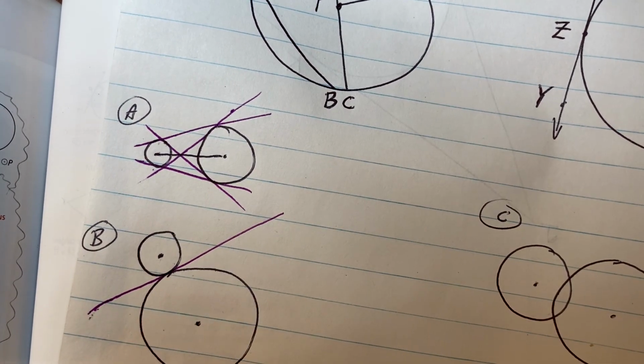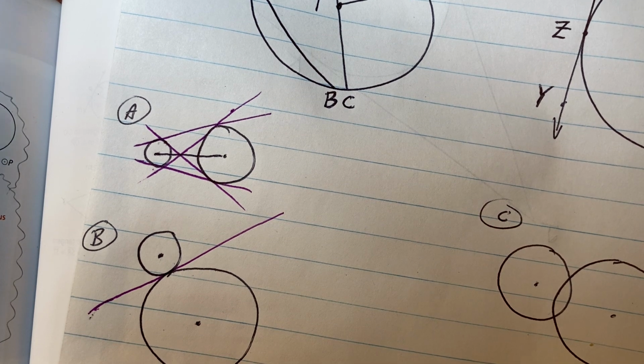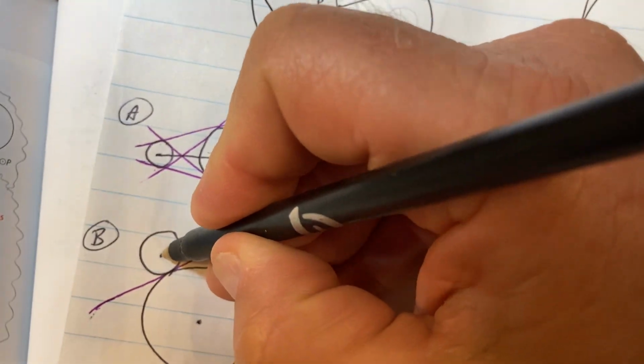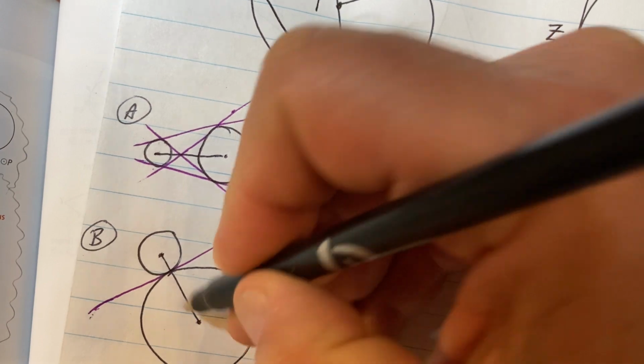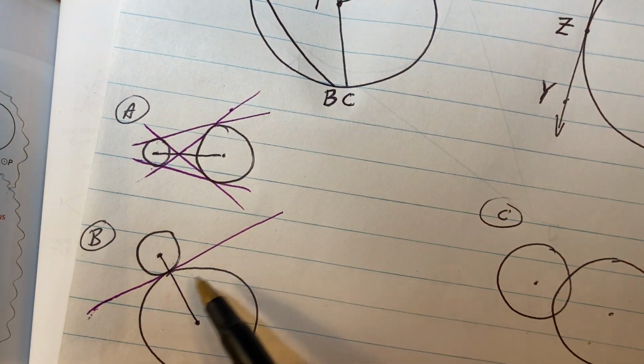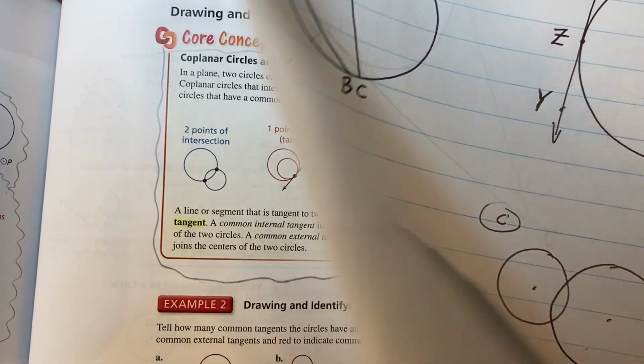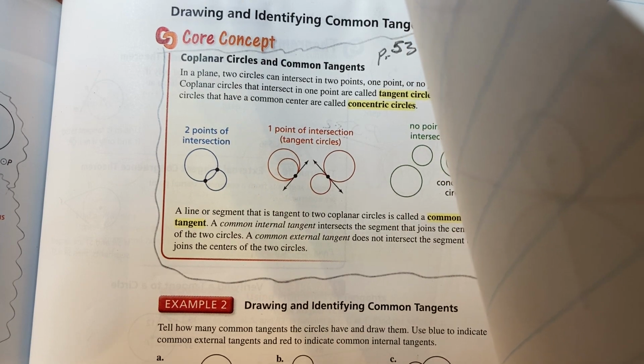You have one tangent. Is it internally tangent or externally tangent? We'll draw a segment from center to center. Did this tangent cross that line? Yes, so it's internally tangent.